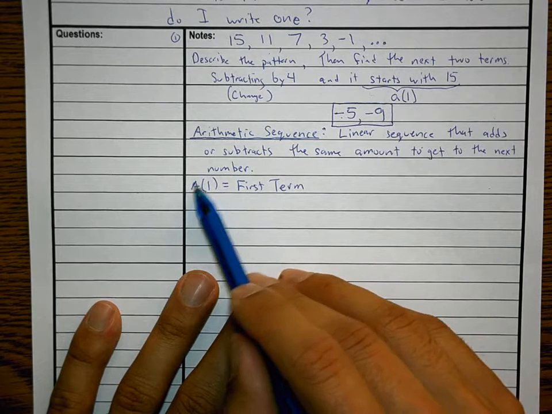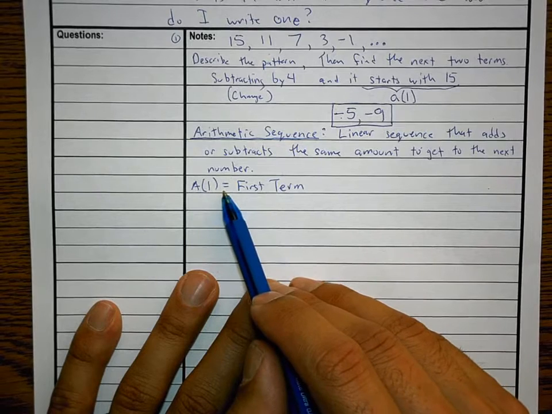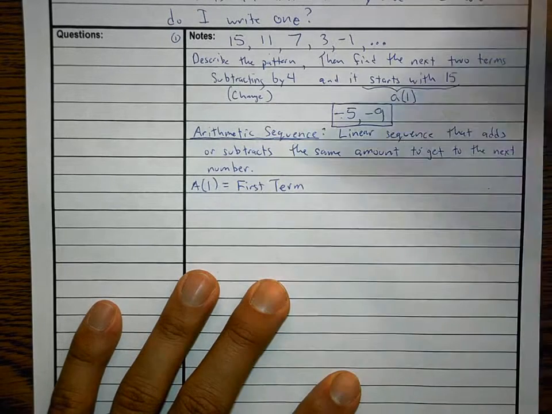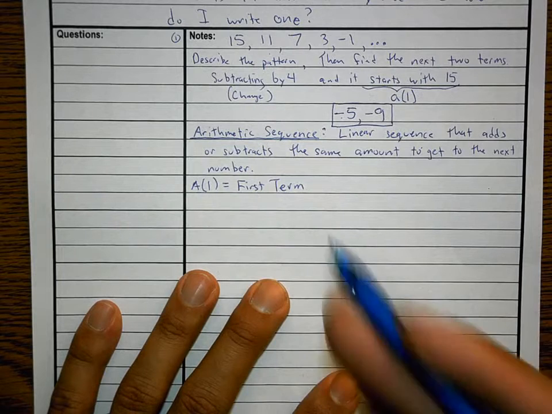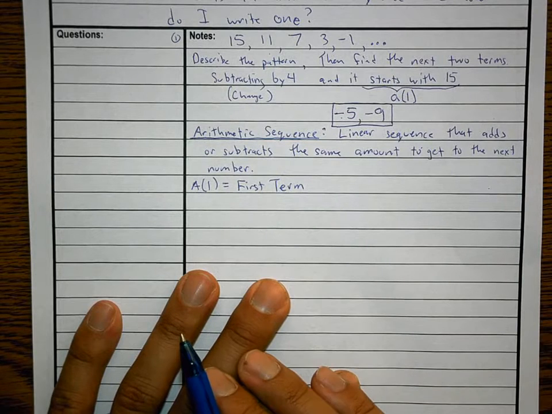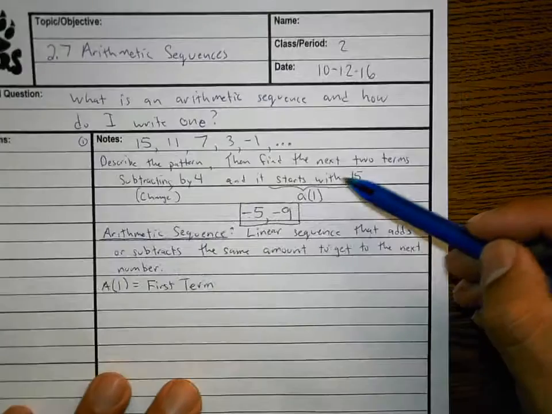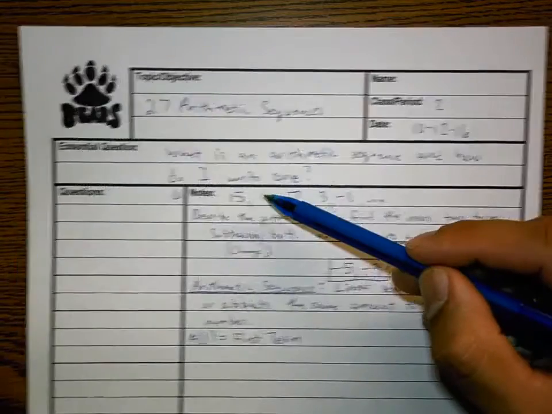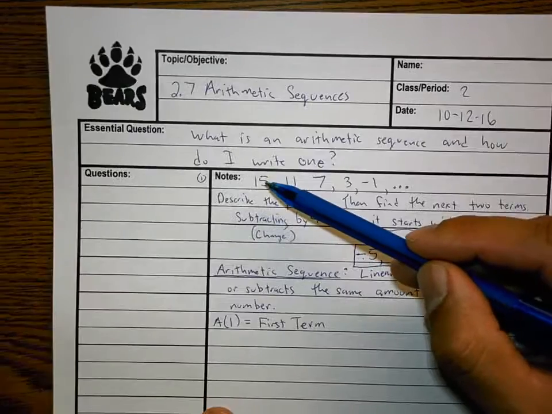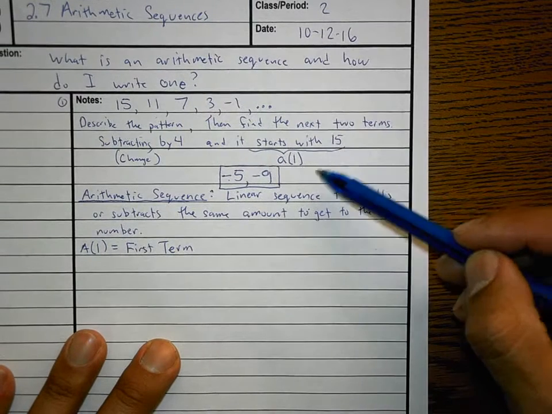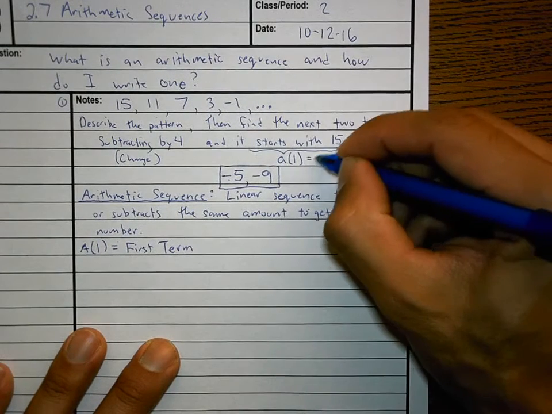A1, A parenthesis 1, is equal to the first term. When I ask you to write what is A1, you're going to tell me what the first term is. For example, earlier, remember how we looked at this sequence? What does it start with? You told me it started with 15. Guess what? A1 is equal to 15.